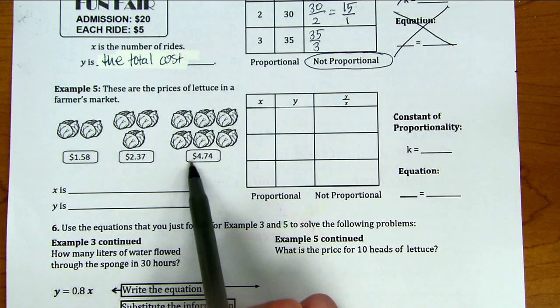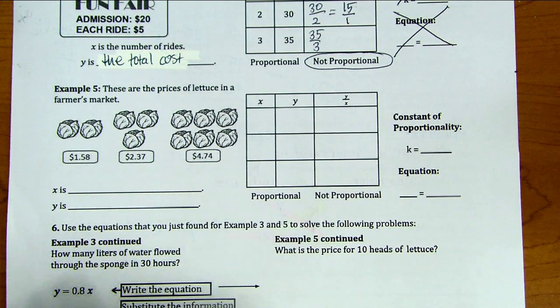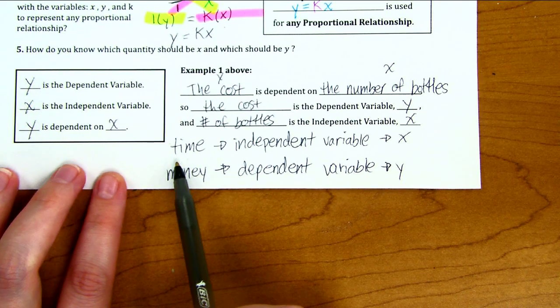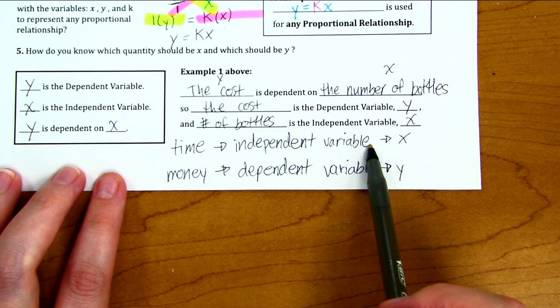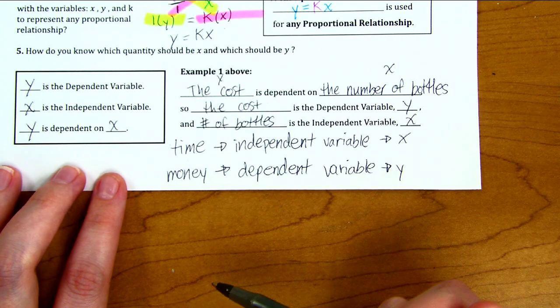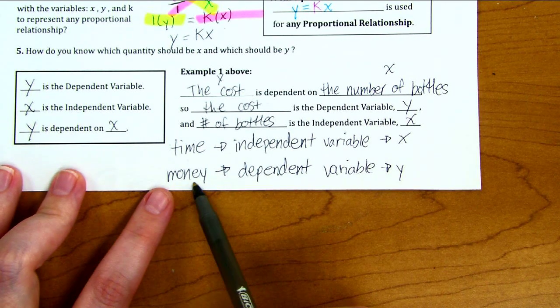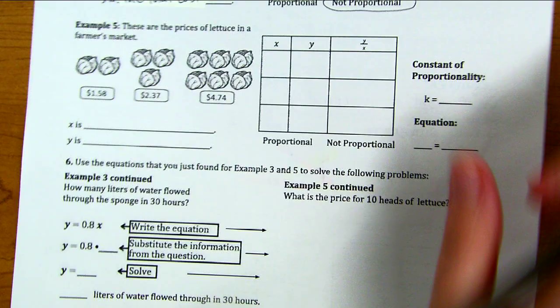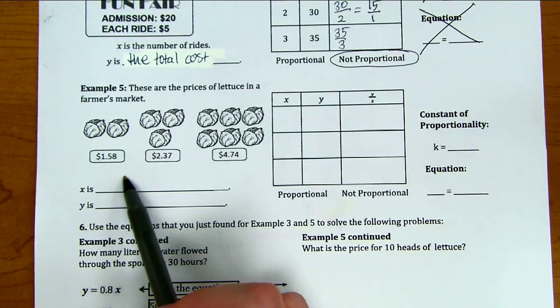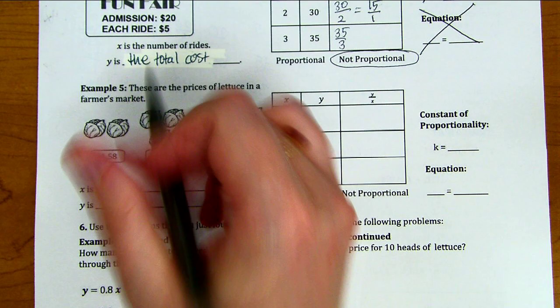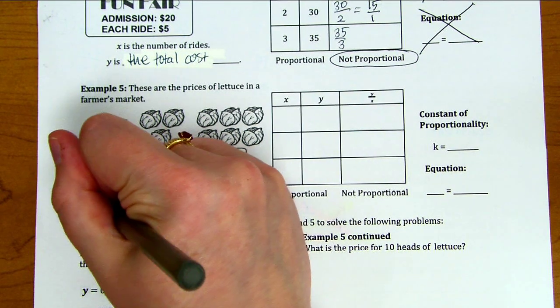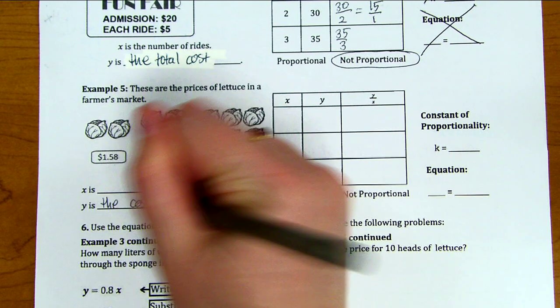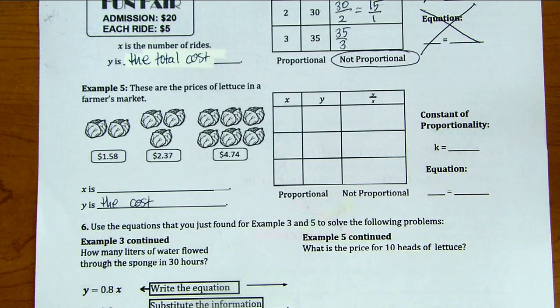And if we think back to what we wrote on the other page, the amount of time spent is usually an independent variable. We're not measuring time in this problem. The amount of money is usually the dependent variable. In this question, one of the measurements is the money, the cost of buying lettuce. So the money, the cost, will be our dependent variable, the y. That means x will have to represent the number of heads of lettuce.